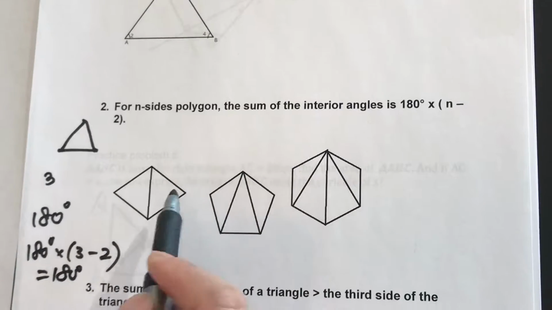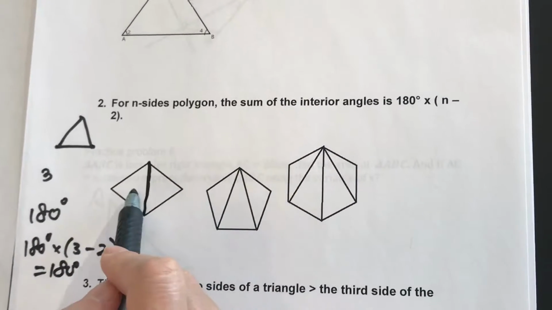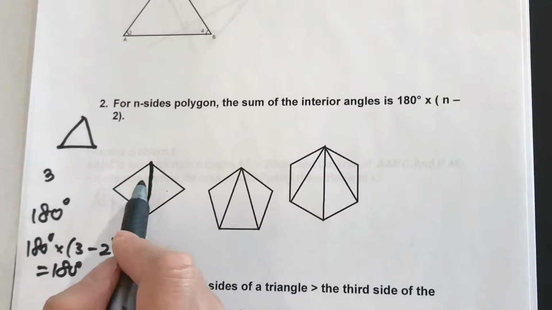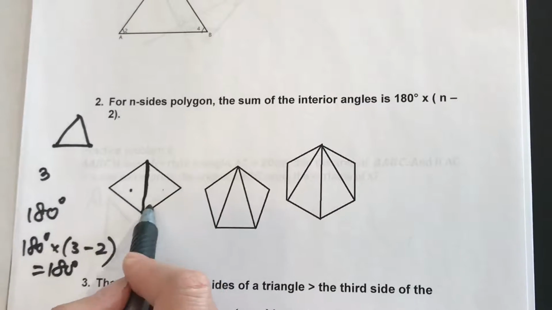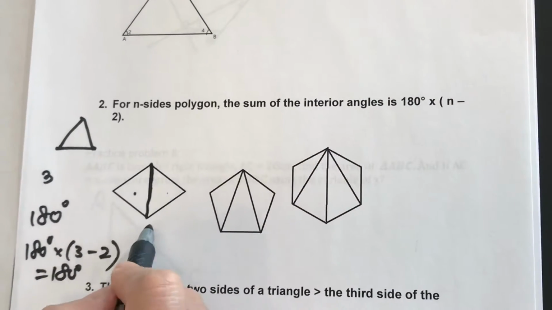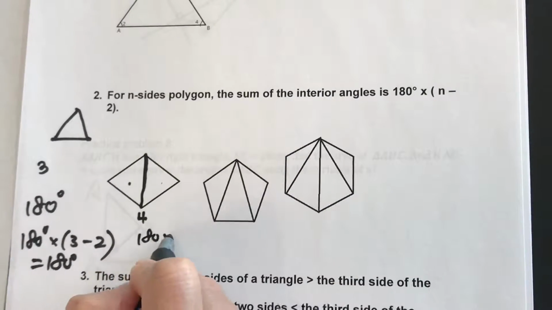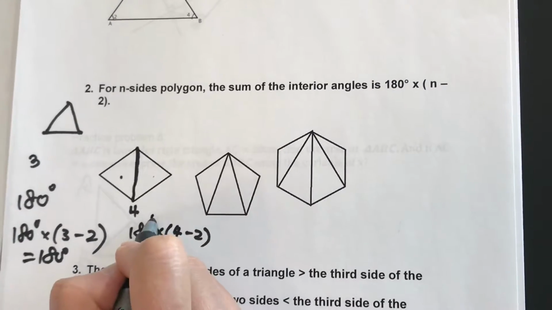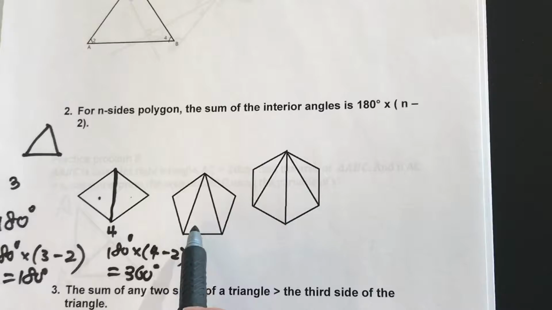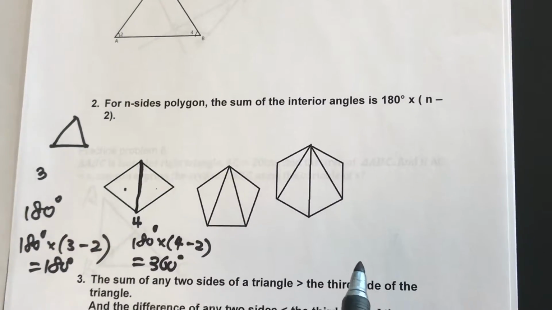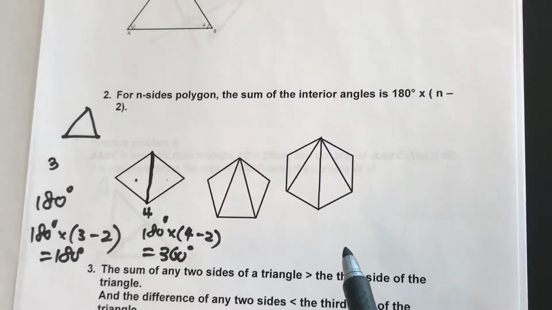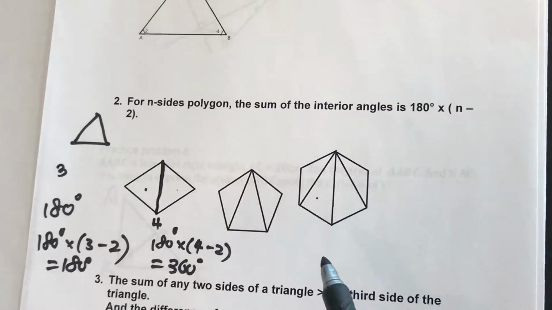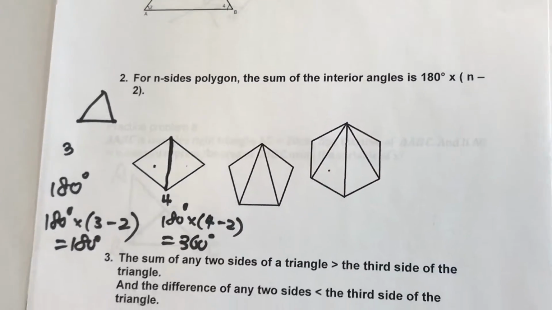If we have 4 sides, we can add one line in the middle to change them into 2 triangles. So 1, 2, 3, those 3 angles add together to 180. You have another triangle, that's another 180. So the side number is 4, and 180 multiplied by the side number minus 2 is 360 degrees. We can do this for any number of sides, just using interior lines to separate everything into triangles. You count the number of triangles, then multiply that by 180.